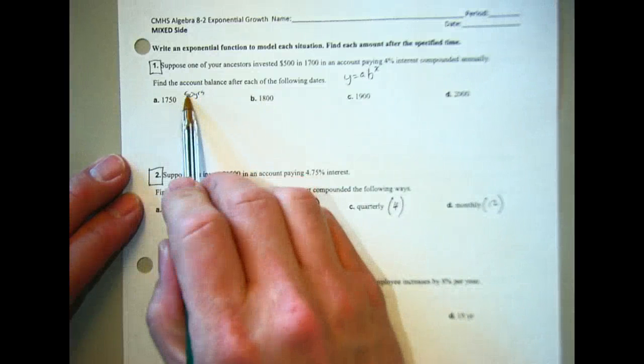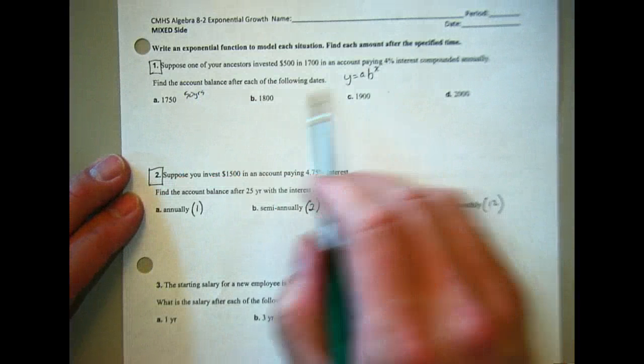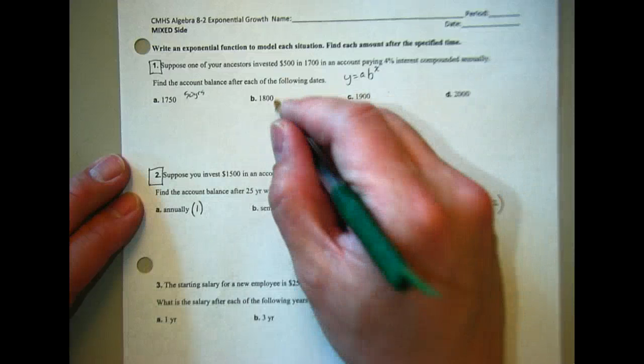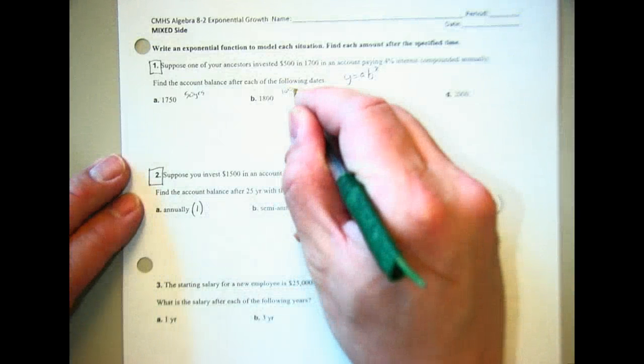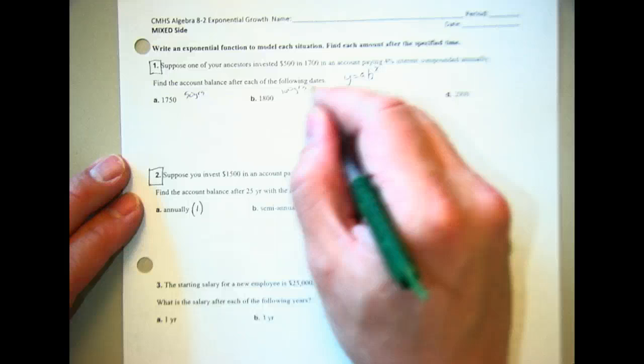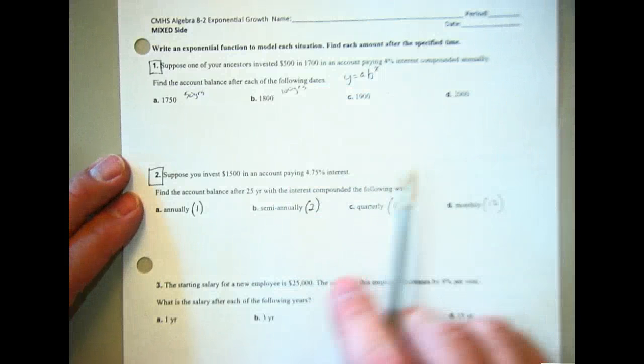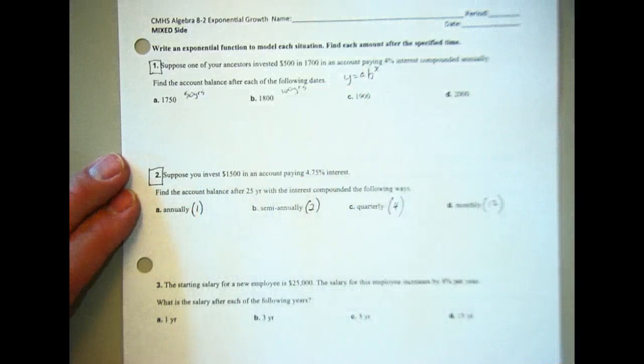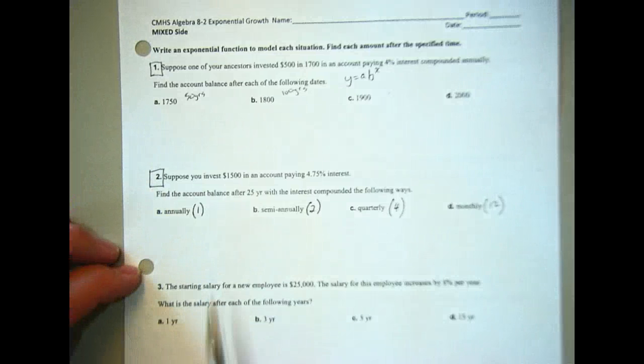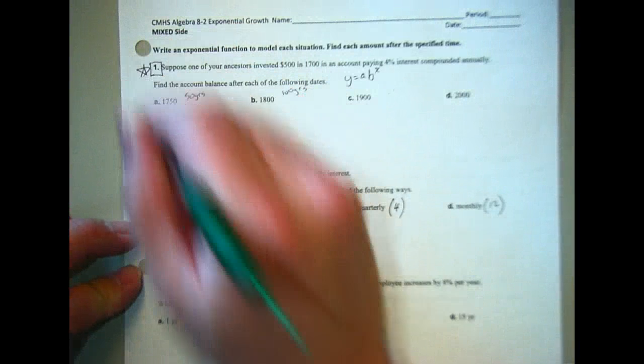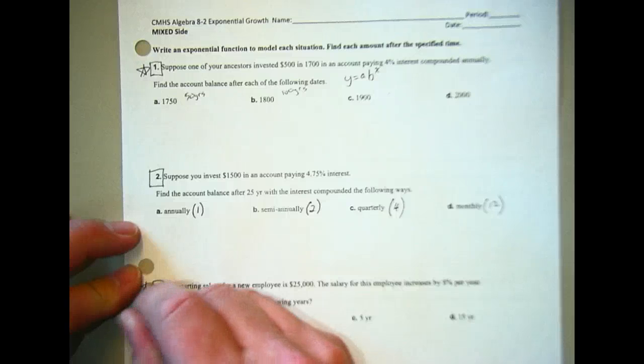Okay, that means X is now 50. The year 1800 is now 100 years. That means X is now 100, and so on. So you got 4 different problems there. Number 3 you have to do tonight. So do 1, do number 3, and do number 4.